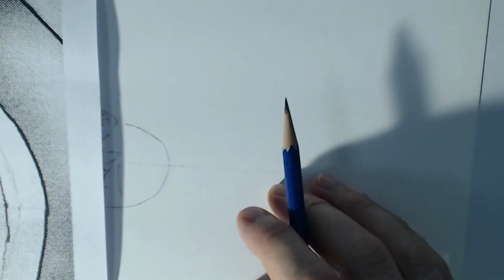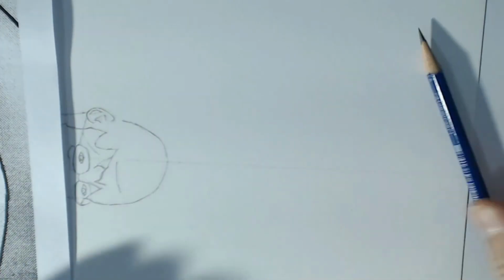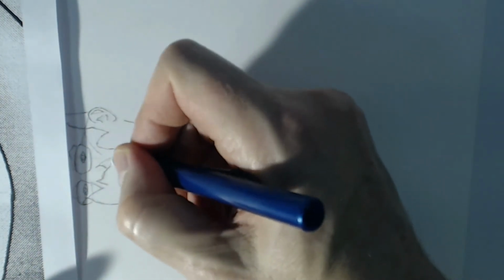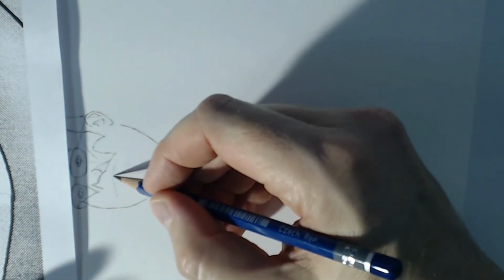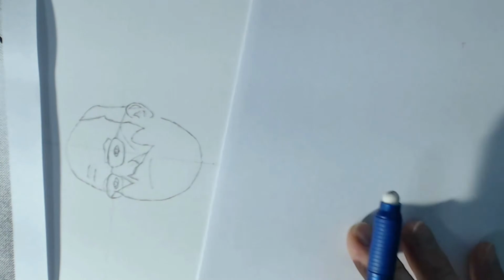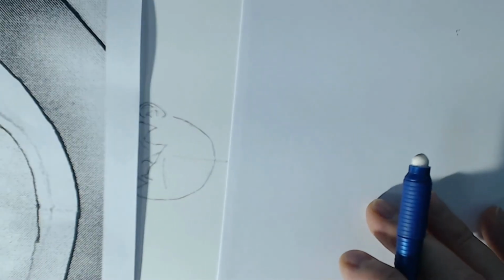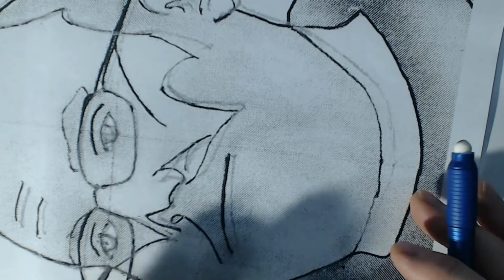Okay. So next we have, let's see, we could probably even make this invisible now. Leave this line here. And now we need to get this thing here.